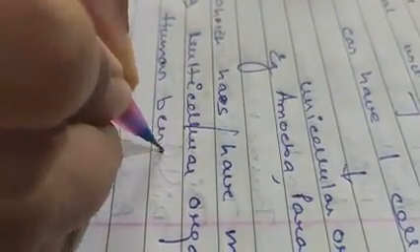They are known as multicellular organisms. Example, human beings. We are made up of many cells, so that means several cells are there. Human beings, animals, etc.